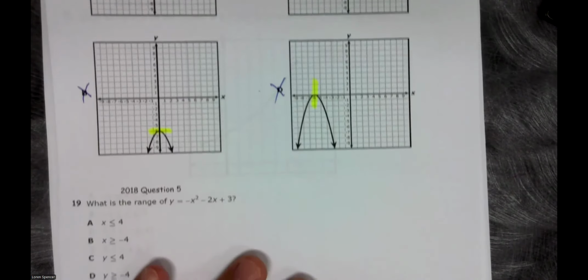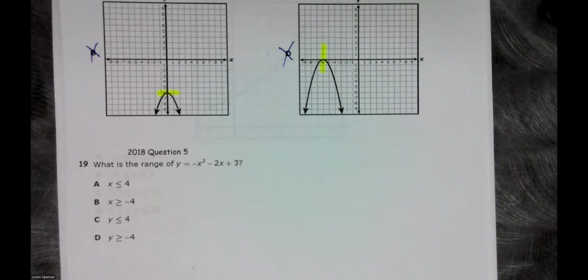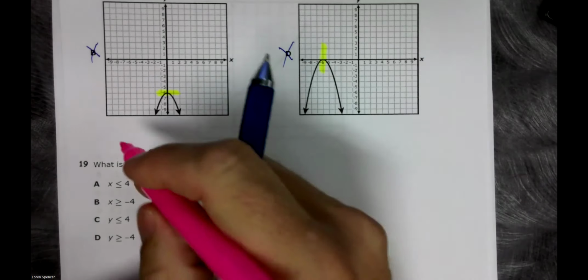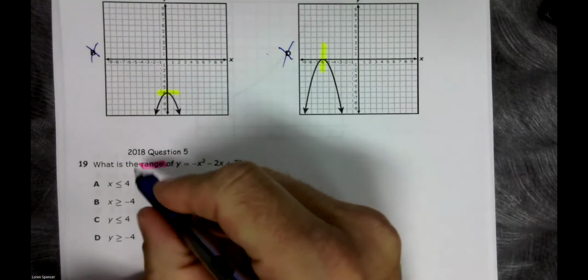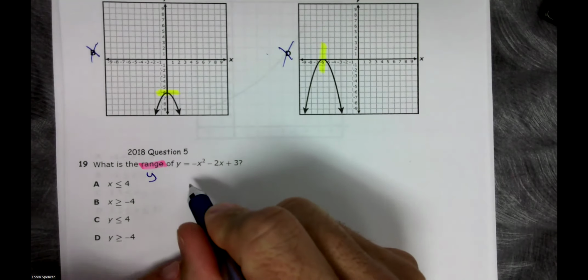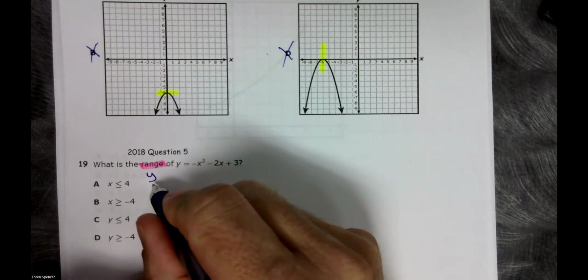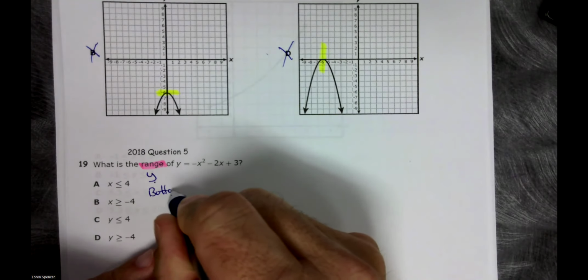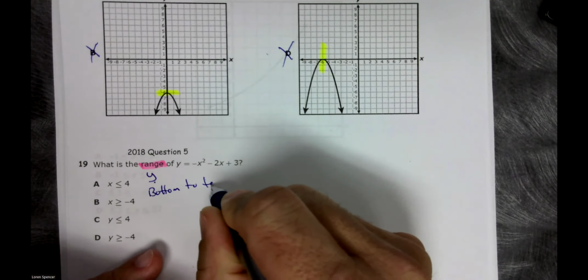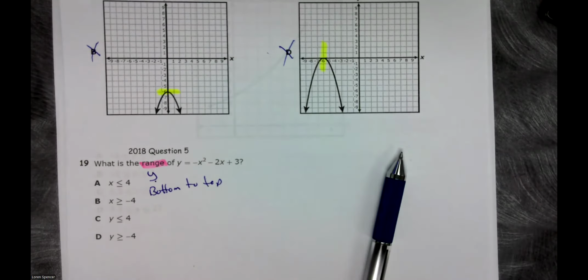All right, question 19. y equals -x² minus 2x plus 3, and it's asking for what is the range. So it's asking for the y values. Well, unfortunately, I don't even know what this looks like. If I don't know what it looks like, I should go to Desmos. And please remember, if it's range, we're looking for them bottom to top. So I'm going to switch over to Desmos.